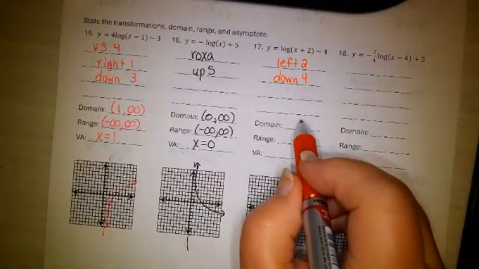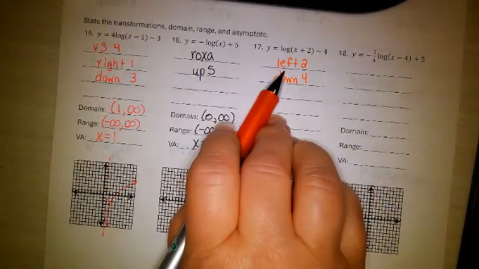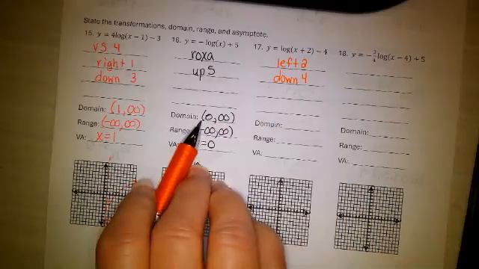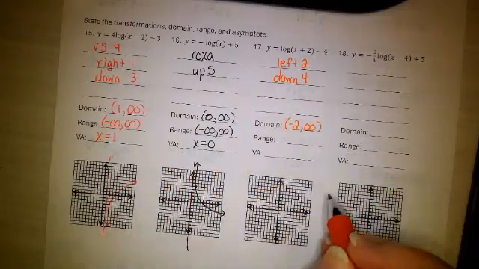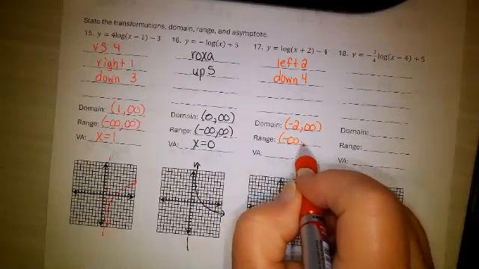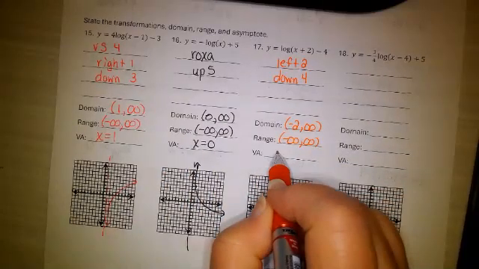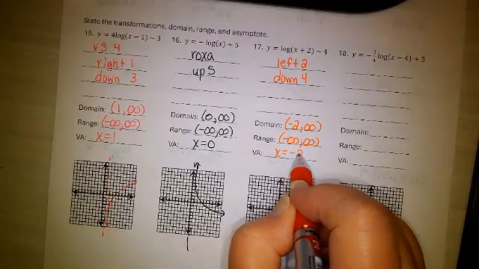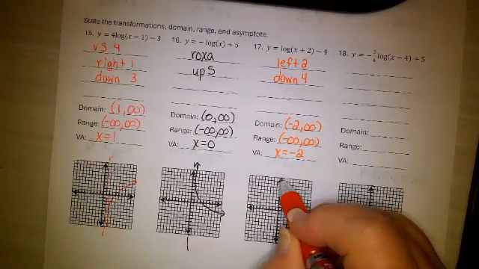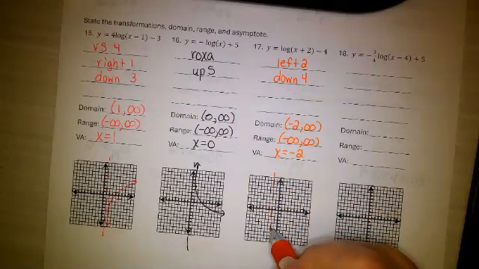Okay, so my domain, I went to the left 2. That changed my domain: -2 to infinity. My range, all real numbers. Vertical asymptote was x equals -2. So that one's over here.